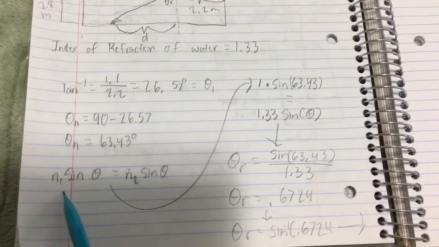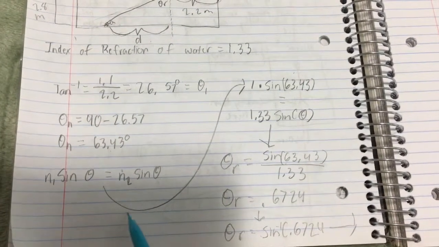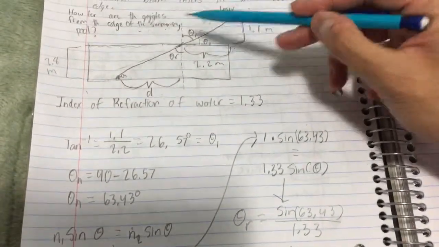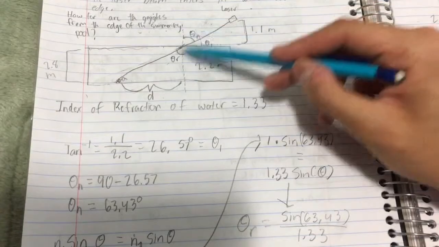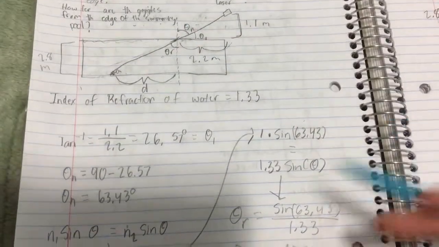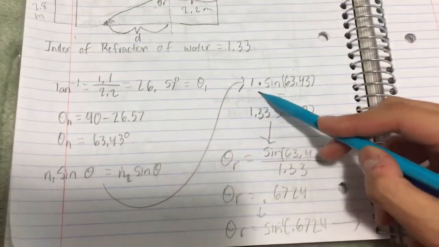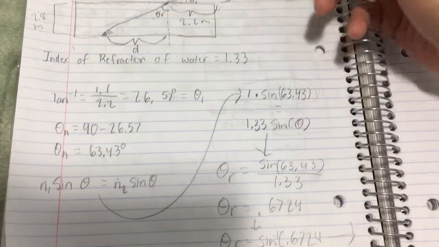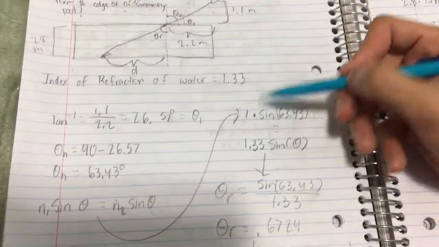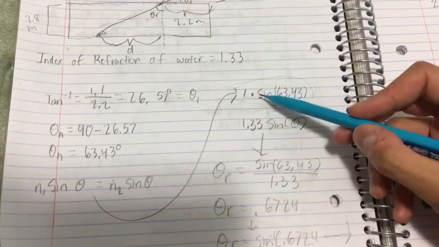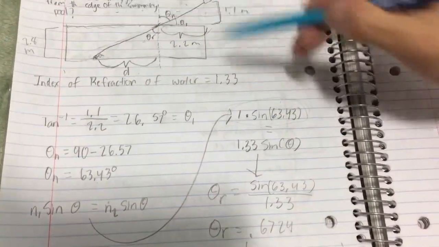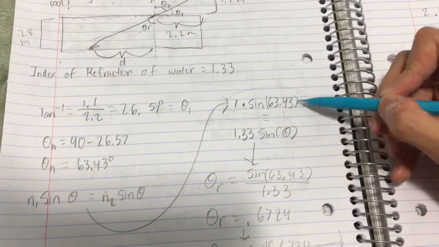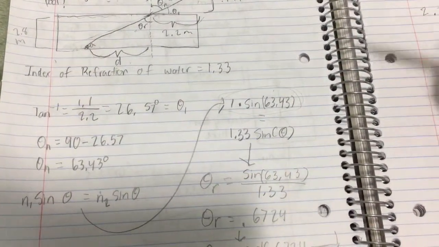So this is the equation to calculate the law of refraction, or the refraction between the air and the water, because they should be equal to each other. Here, this is the refraction of the water, because the air has an index of 1, and the angle from the normal in the air would be 63.43 degrees.